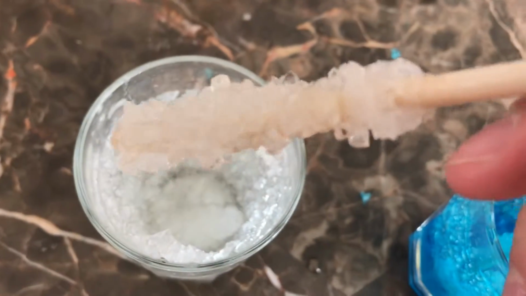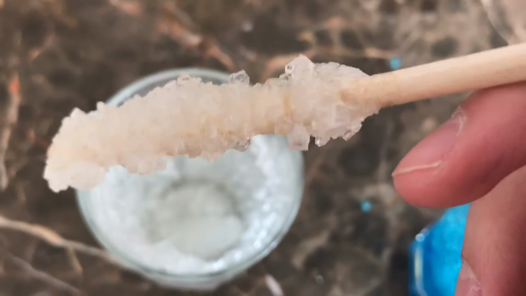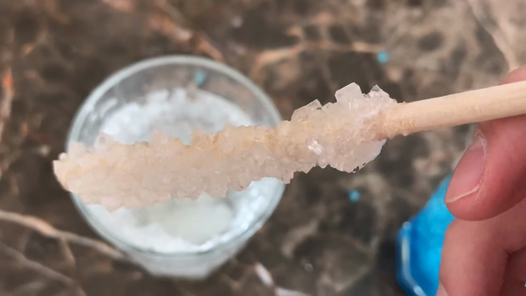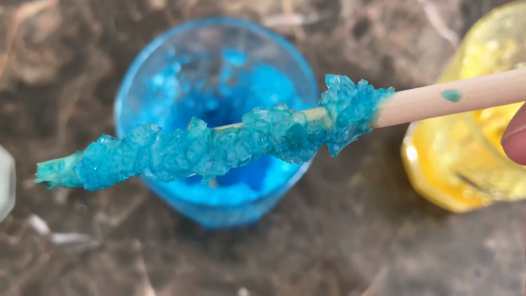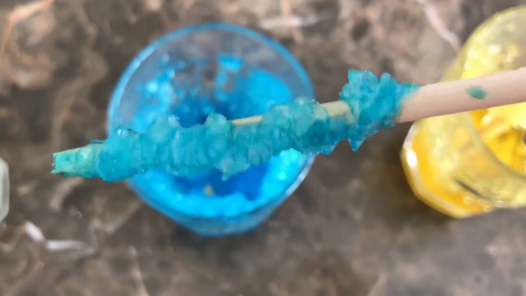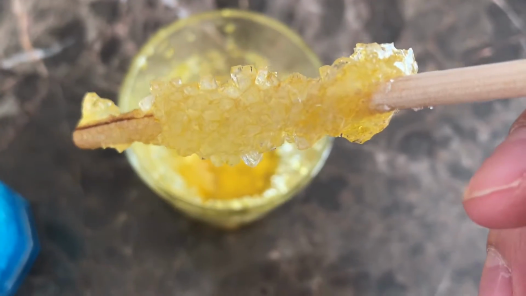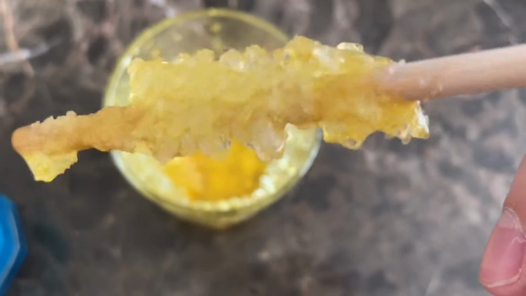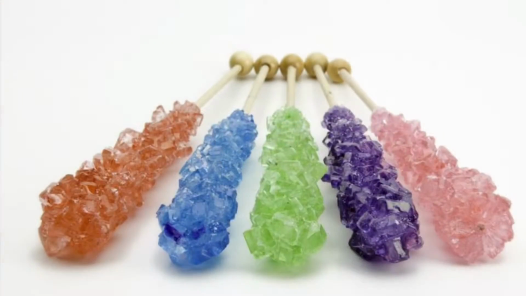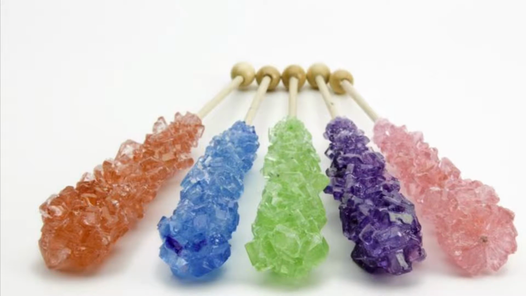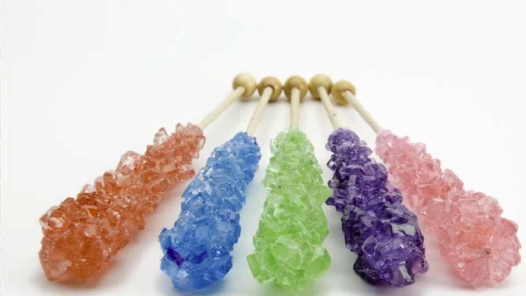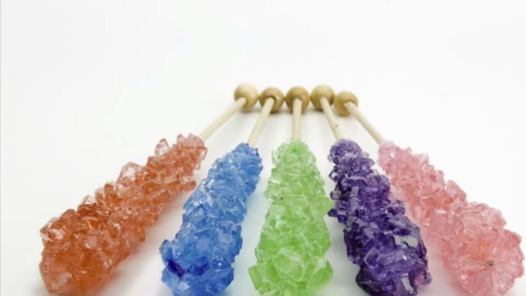After about 3 days, this is how our sugar crystals or rock candy form. The longer you allow the solution to sit there, the more crystals or rock candy form around your sugar sticks.